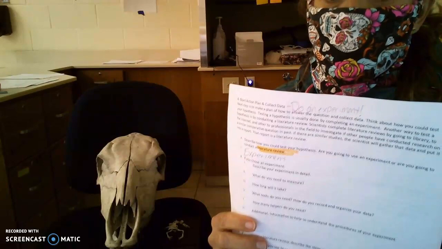So basically, when you test your hypothesis, you have to test it by doing an experiment to see if you get data that will either support your hypothesis or to see if you get data that will disprove your hypothesis.